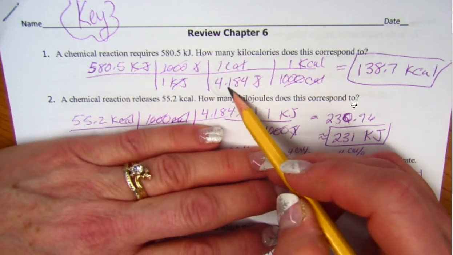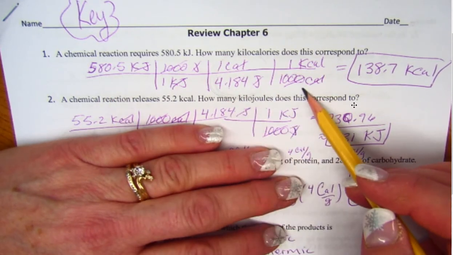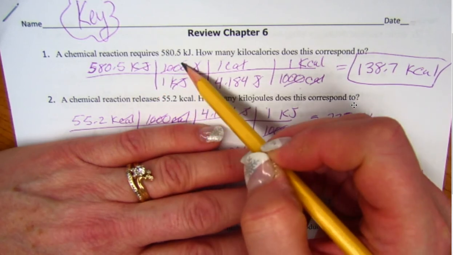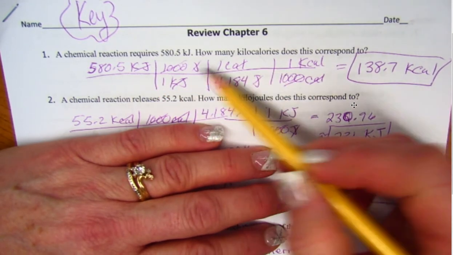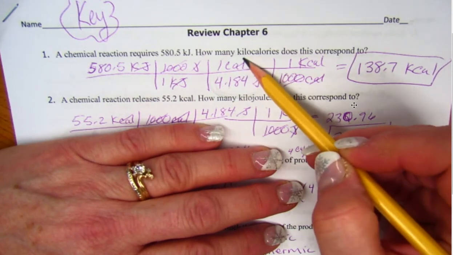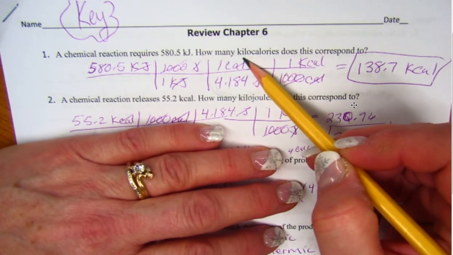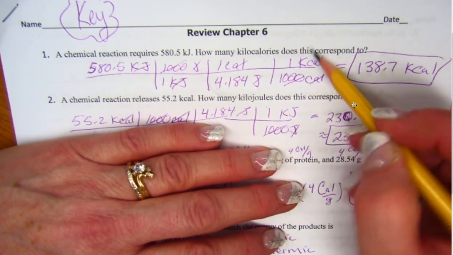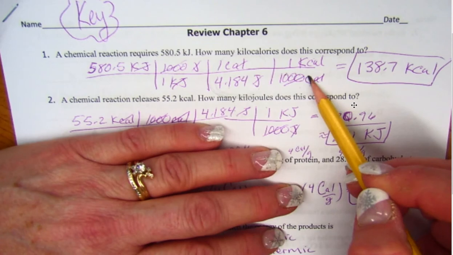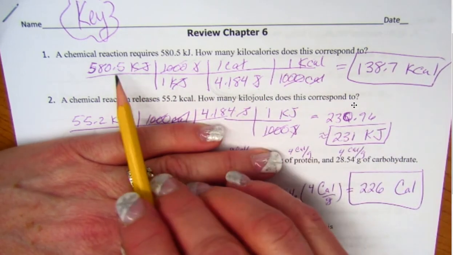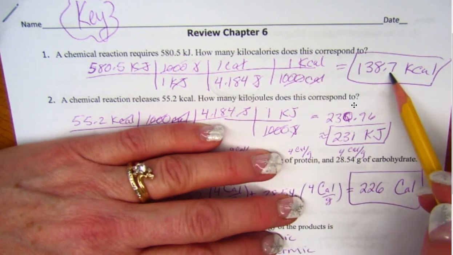So 1 calorie is equal to 4.184 joules. You'll need to do that, okay? So as you go through kilojoules to joules, there's 1,000 joules in 1 kilojoule. Then once you get to joules, there's 4.184 joules in a calorie, and this is a lowercase calorie, not a kilocalorie. And then there's 1,000 calories in a kilocalorie. You'll notice the 1,000 cancels, the calories cancel, joules cancel, kilojoules cancel, so I just have to go this divided by 4.184, and I've got my answer.